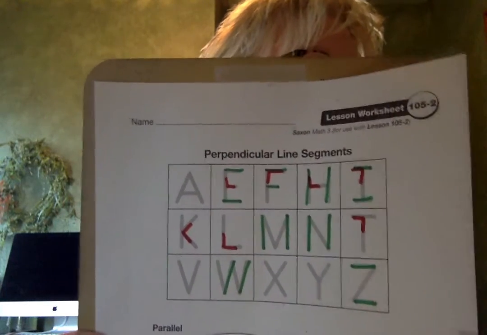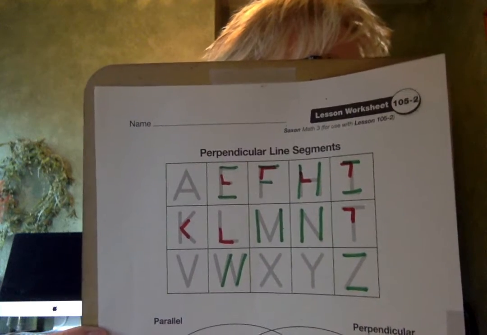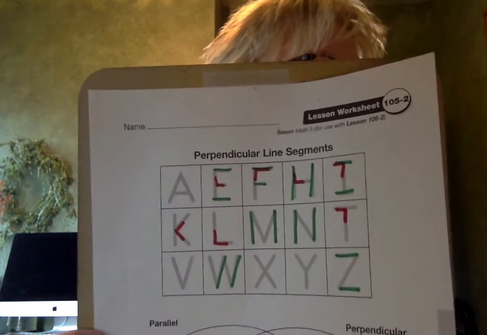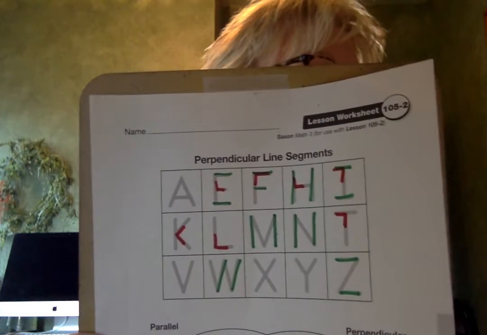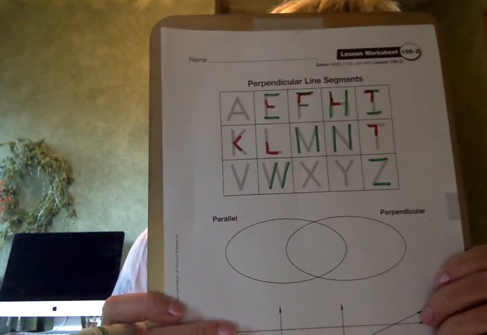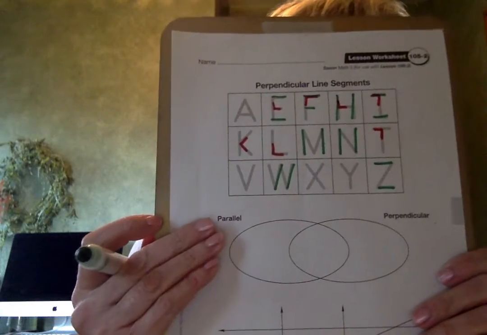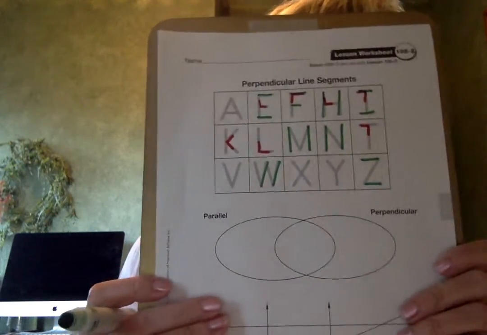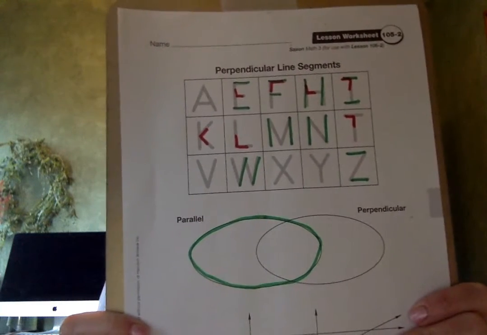Now we're going to make a graph called a Venn diagram to show which letters have only parallel line segments, which letters have only perpendicular line segments, and which letters have both parallel and perpendicular line segments. So it's right down here below. So if a letter has parallel line segments, we're going to put it over on the parallel side. And we are going to do this in green. Why in green? Because our parallel letters are in green.